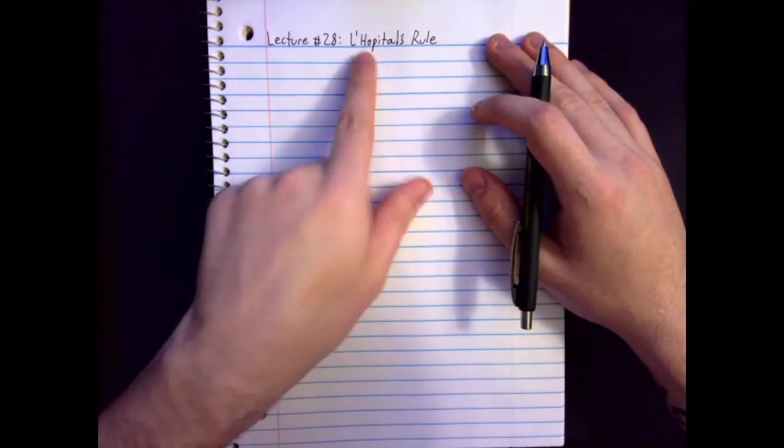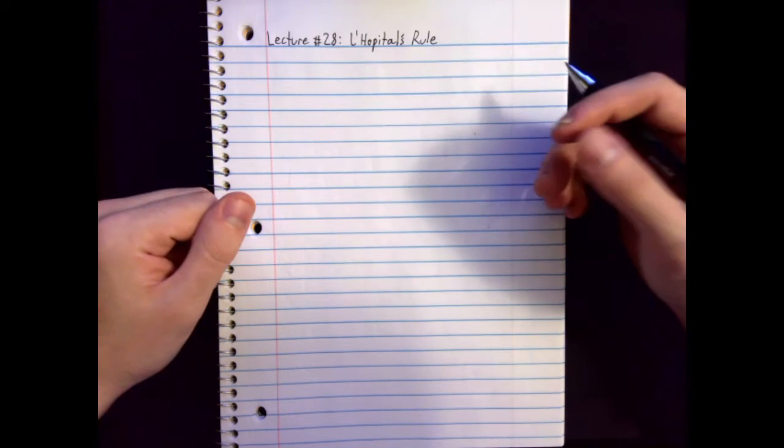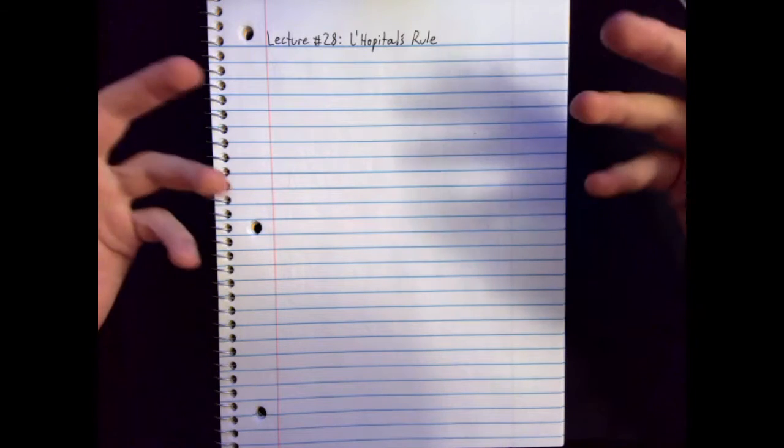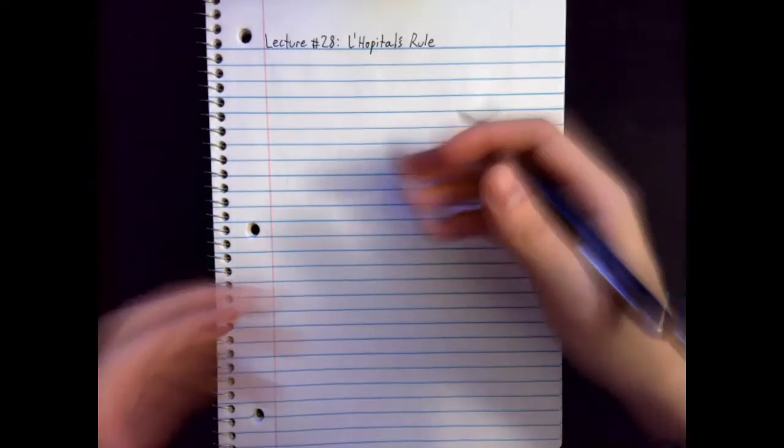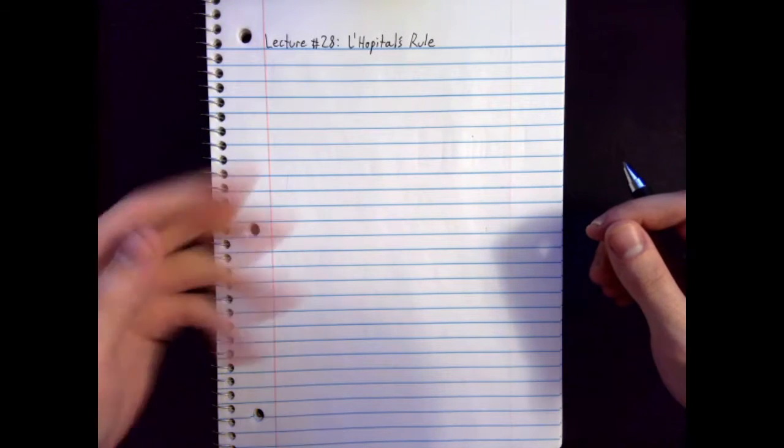This is actually a French name. This is an Anglicization of his name. I believe it would have actually been pronounced like Le Hospital, like lay hospital, literally. Don't quote me on that. I'm actually not sure, but a lot of people jokingly refer to this as lay hospital's rule. So anyways, what is L'Hopital's rule?